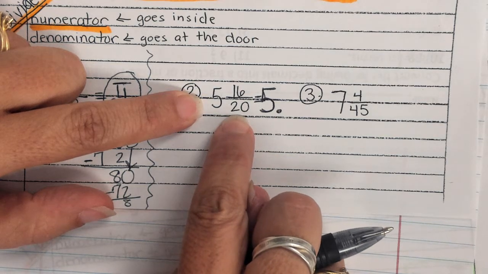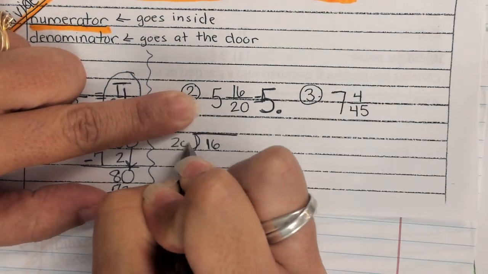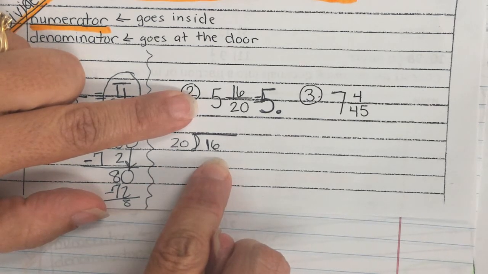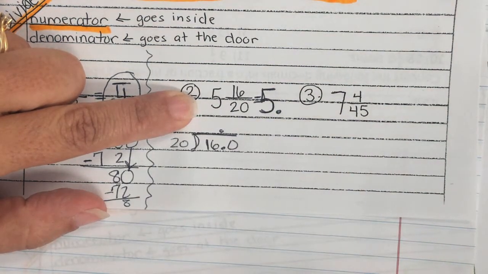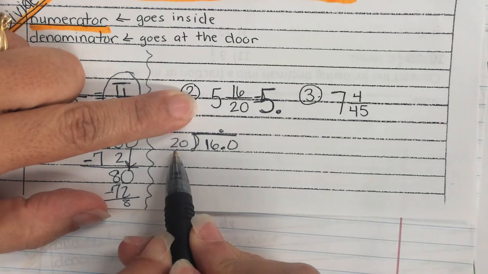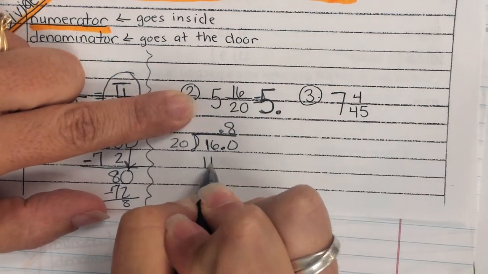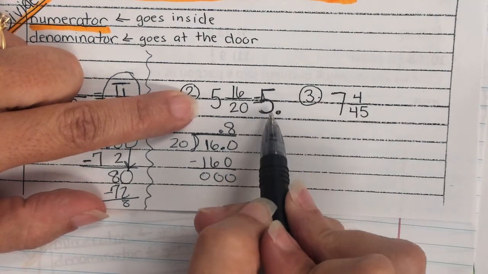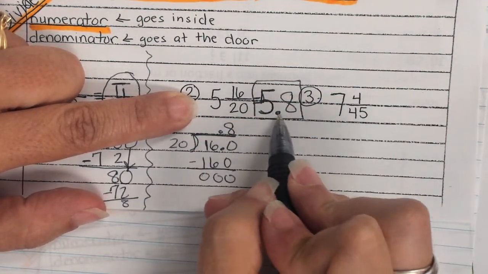Now I'm going to work with this, which is what you were talking about. 16 goes in the house, and 20 is outside the house. So yes, if this divisor is bigger than the dividend, and you know 20 won't go into 16, you're right. We're going to have to add a decimal and a 0. So how many 20s are in 160? Count by 20s. 8. 8 times 2 is 16, right? Okay. So I want you to think about it. You got it? Like it's done. So our real answer is 5.8. Yes, or 5 8/10, whatever you want to call it.